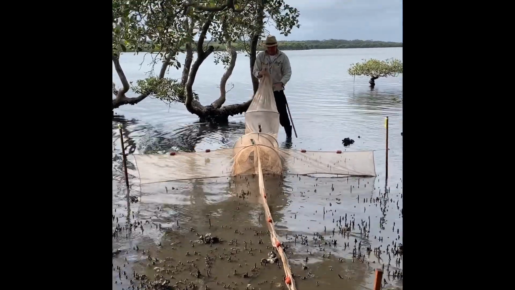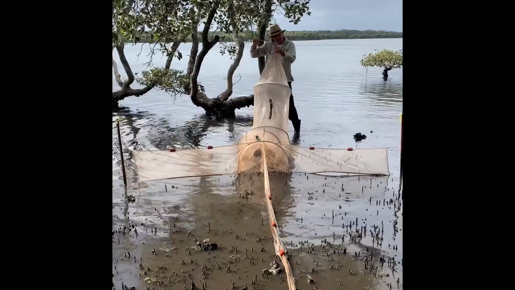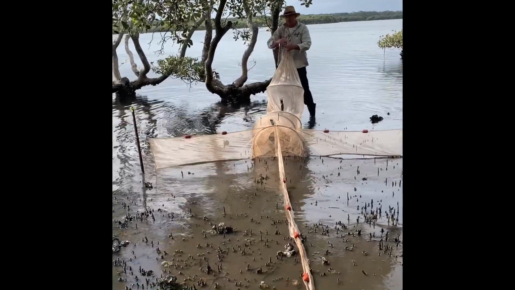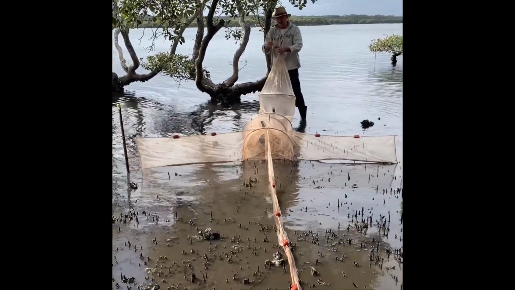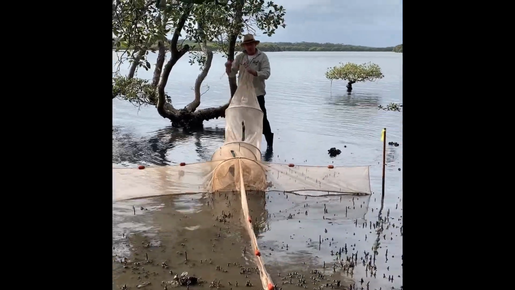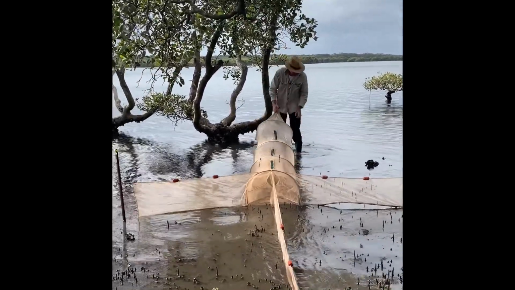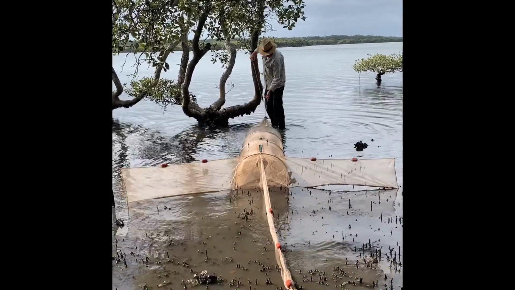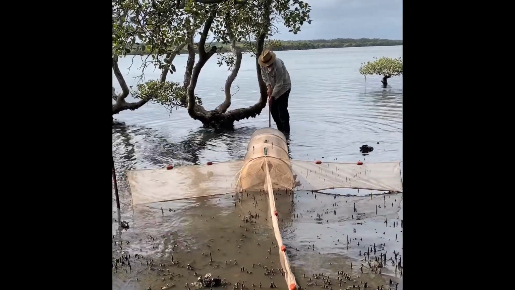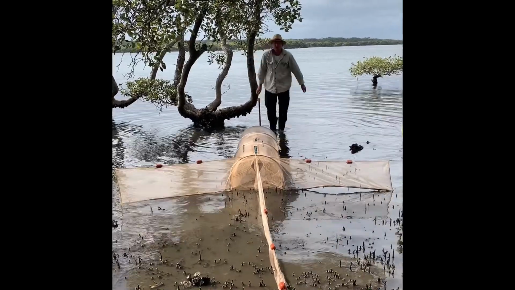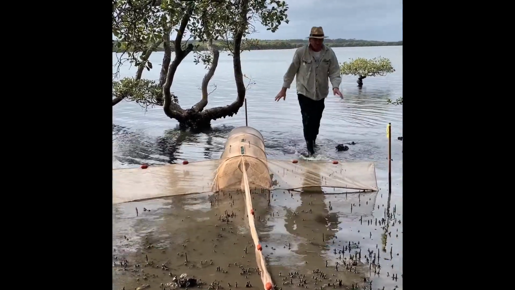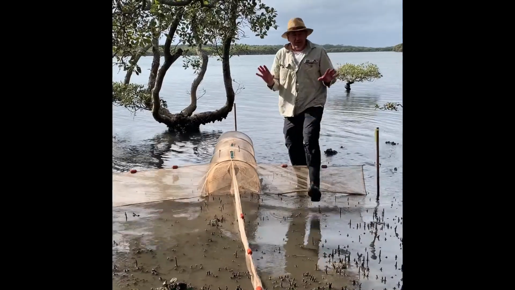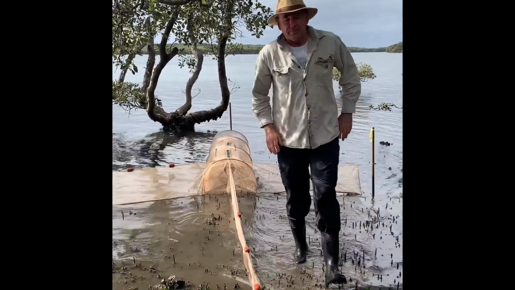I want to tie that off so that the fish can't just escape out the back of the net. I'm just tying a little knot. So that's nice and closed. And that's secured in place. My Fyke Net is now ready to go.